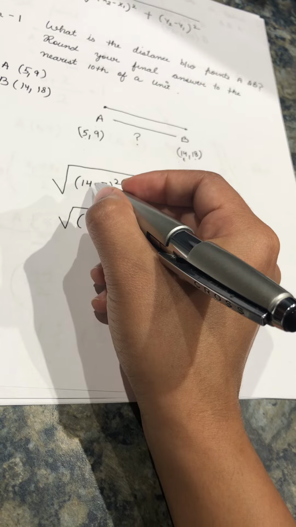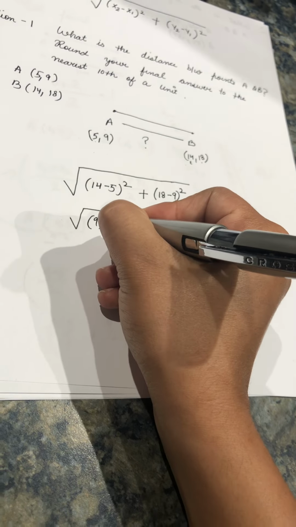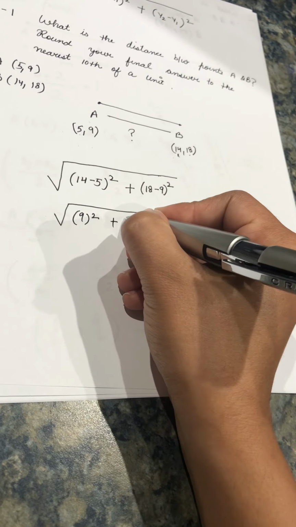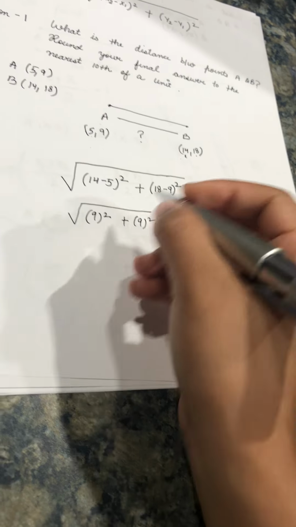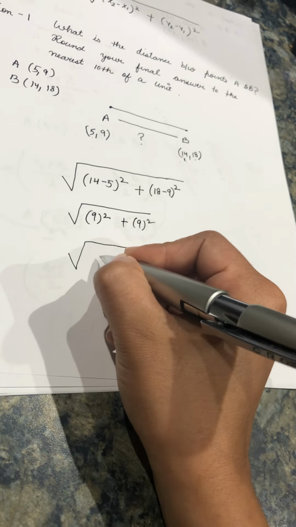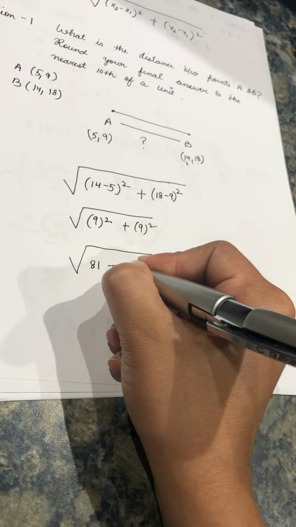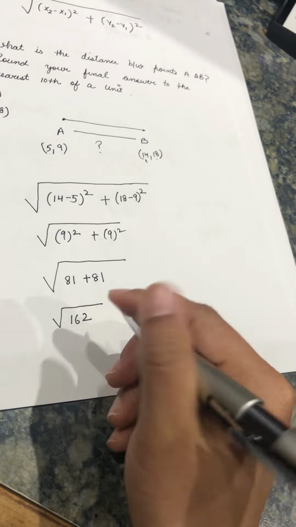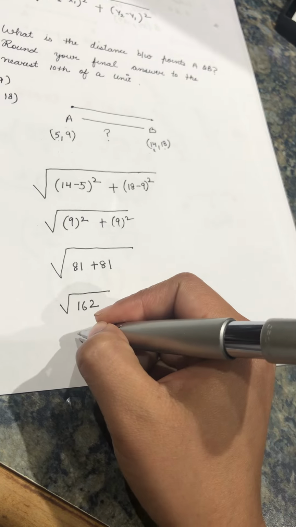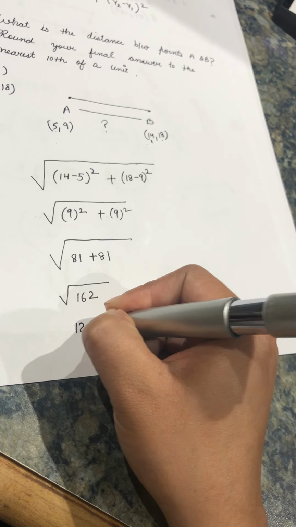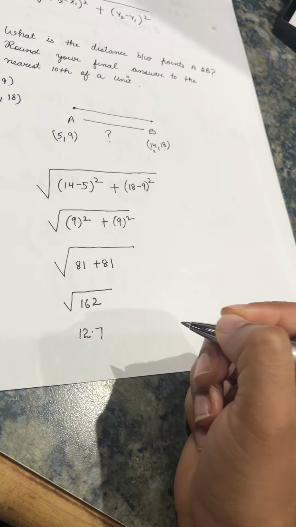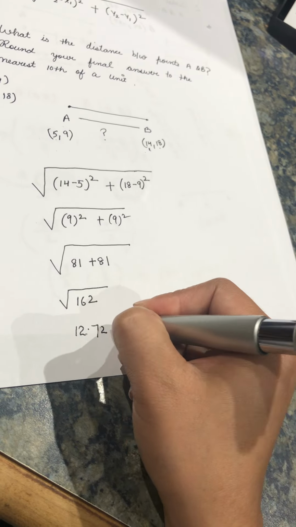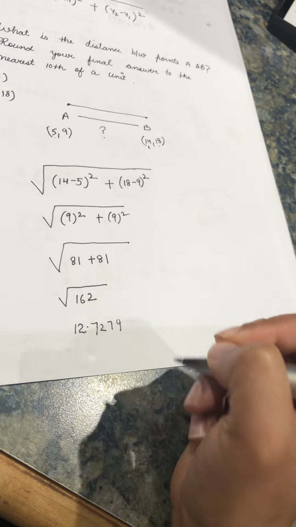So 9 whole square plus 9 whole square, which will be 81 plus 81, the square root of 162, and this will be somewhere close to 12.7279.